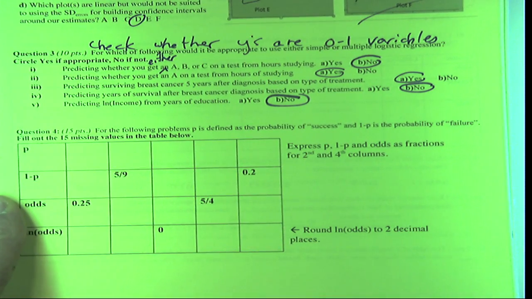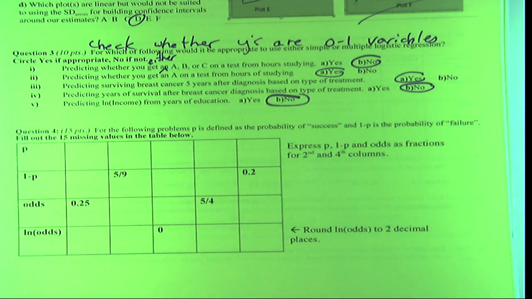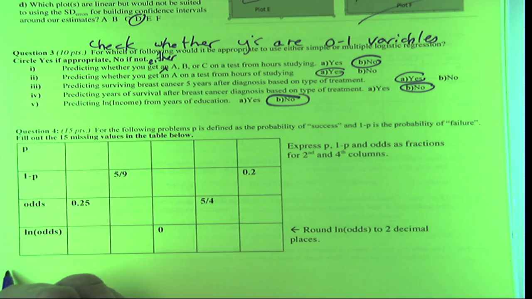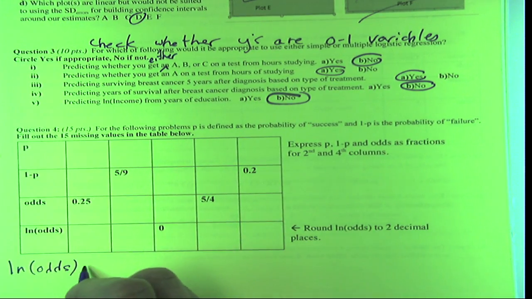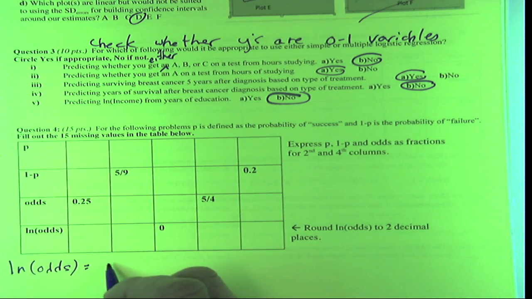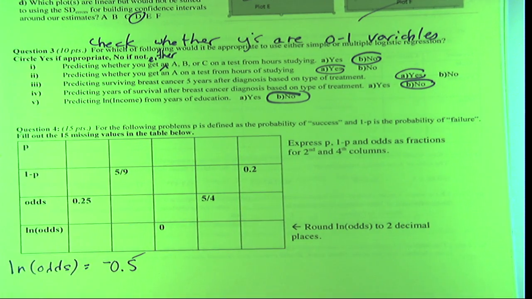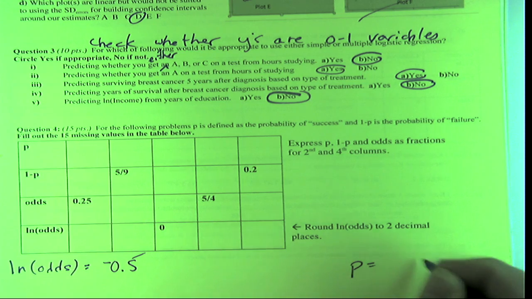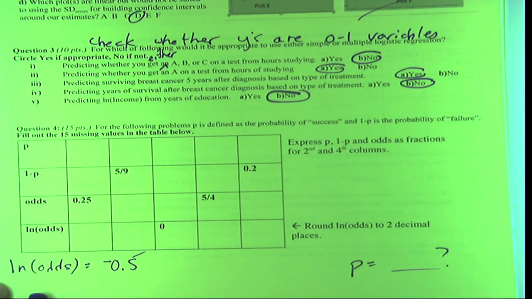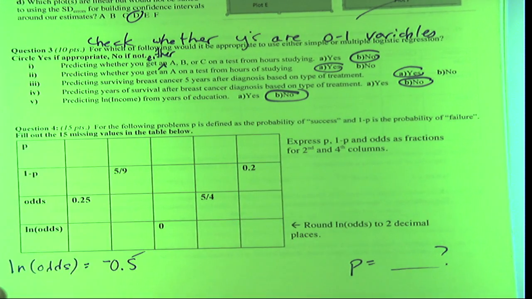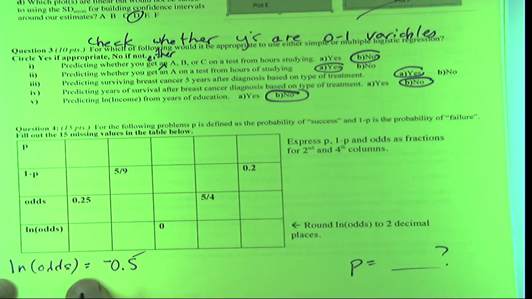So how about if I just gave you just one of them, something like the log odds, I don't know, just make up a number, is equal to negative 0.5. So what's the probability? So P is equal to what? Something like that. One for each one, or the P is equal to something, or 1 minus P is equal to something. And then you'd have to think of this on your own.